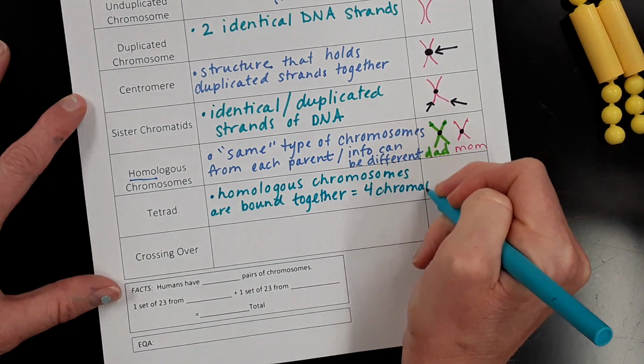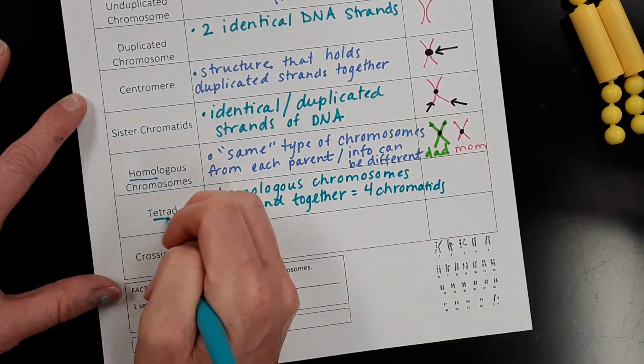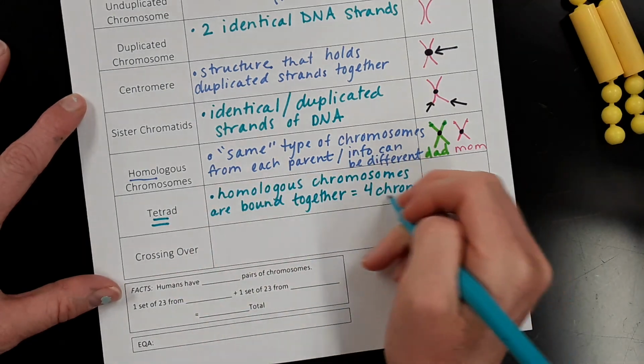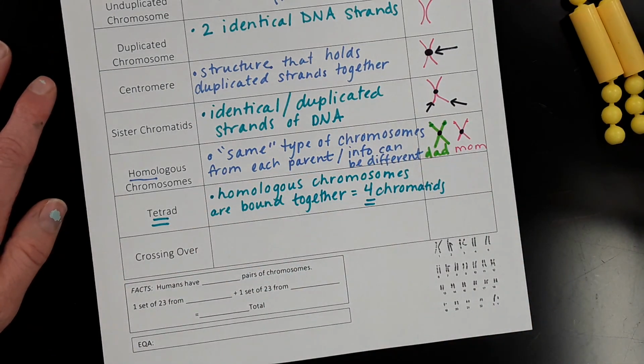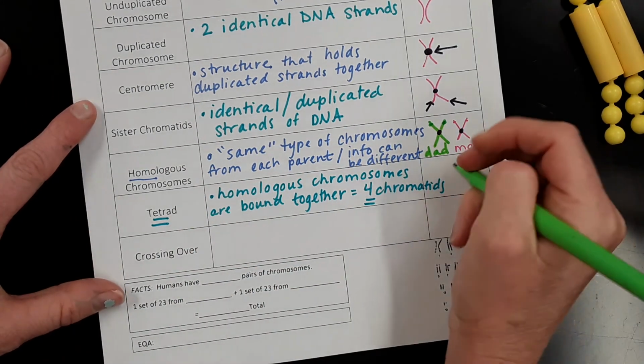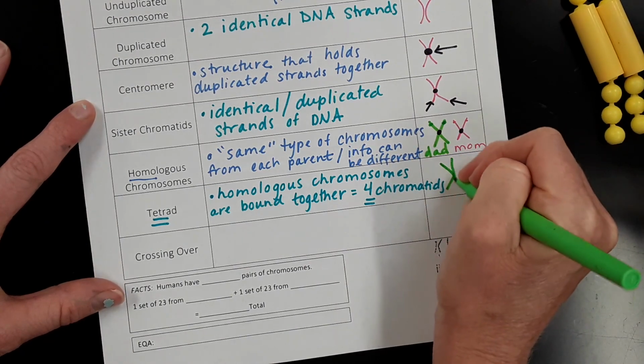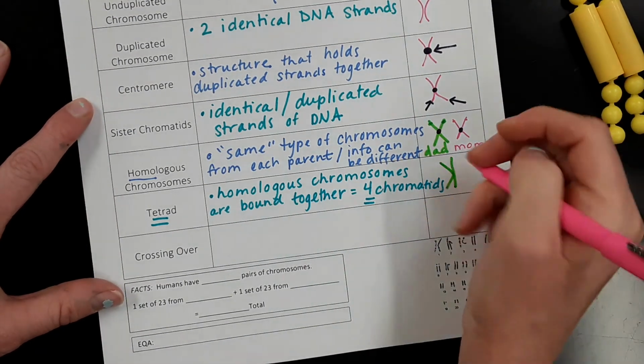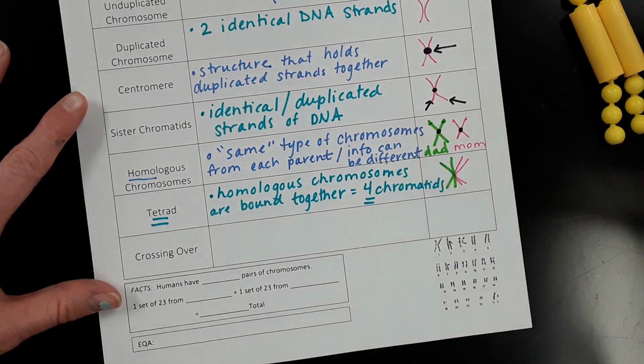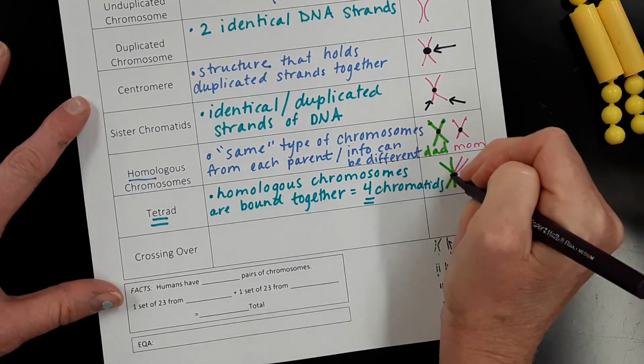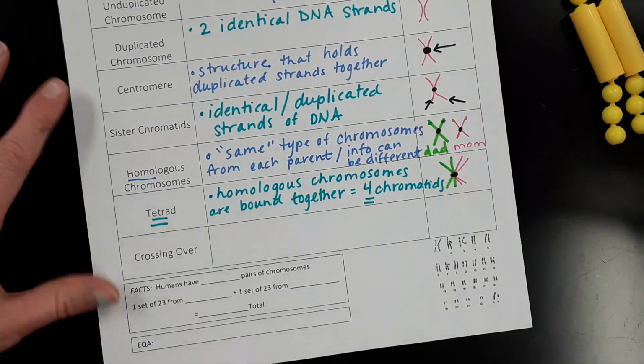So they end up 4 chromatids all stuck together, and tetra means 4. So what happens is your duplicated chromosomes from dad get stuck together with your duplicated chromosomes from mom, and now we have a tetrad. We have 4 chromatids.